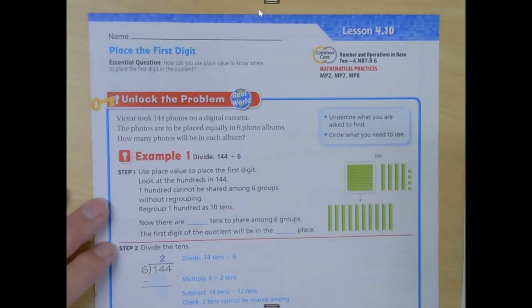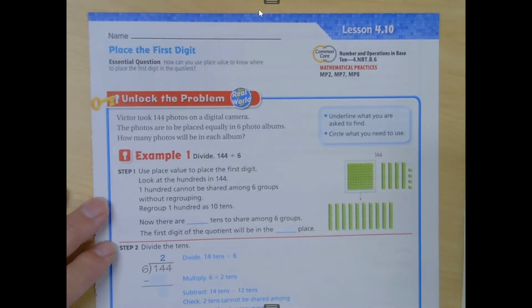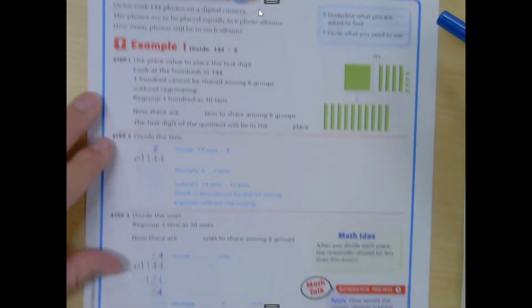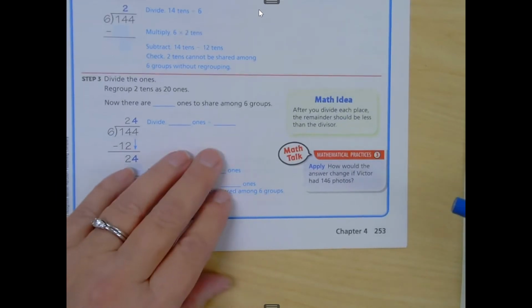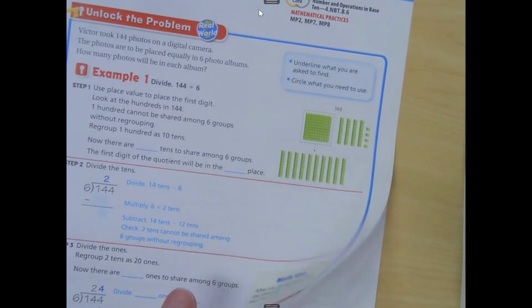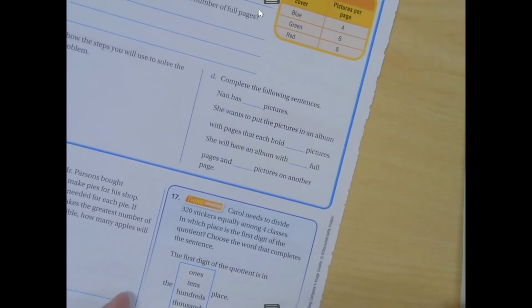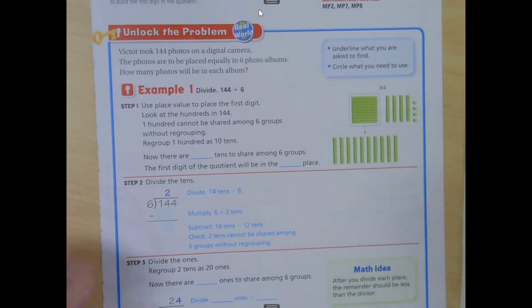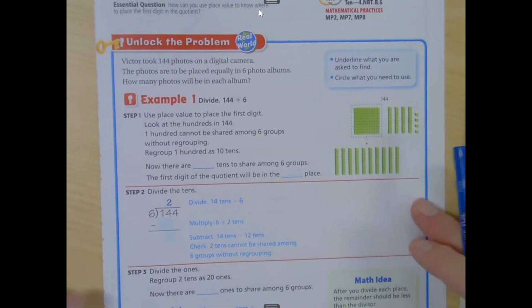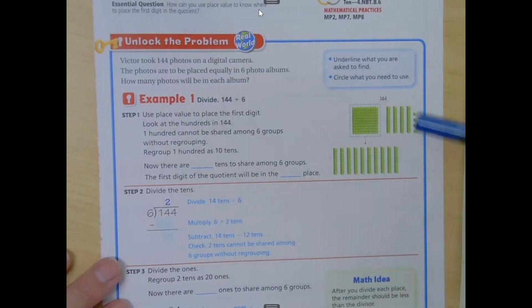Okay, here's our math lesson for Tuesday, December 1st, 2020. We are on lesson 4.10. That is workbook pages 253. We're going to go all the way to page 256. So you can get out your math workbook and work along with me. Okay? Let's start with the first problem.